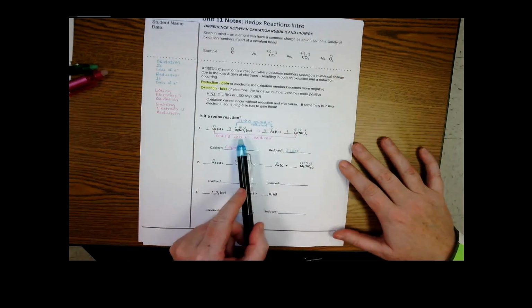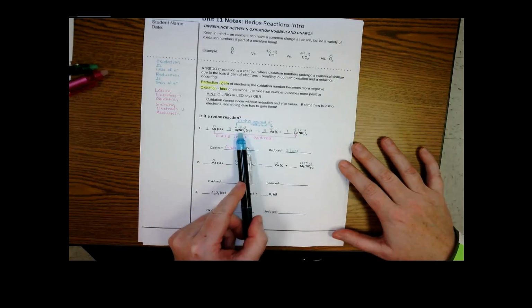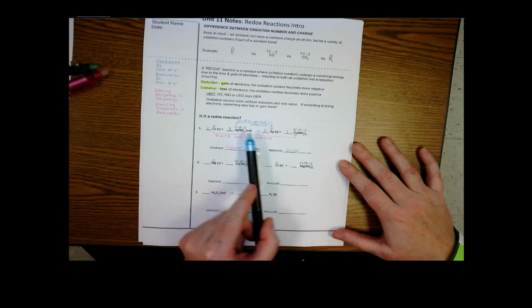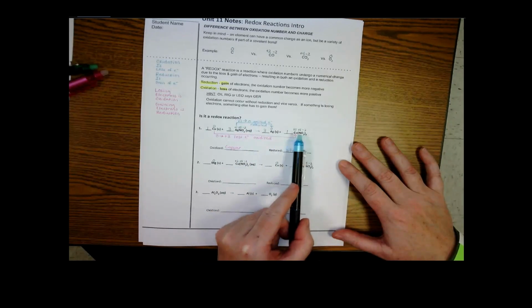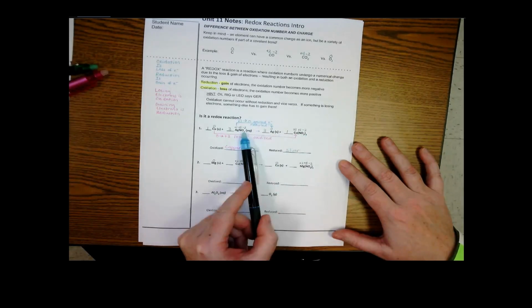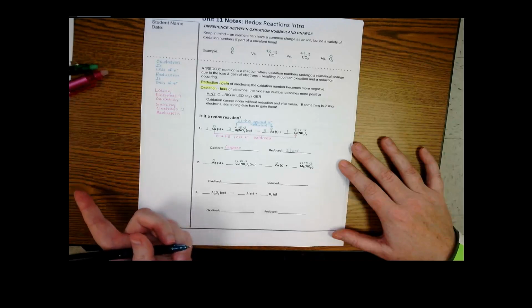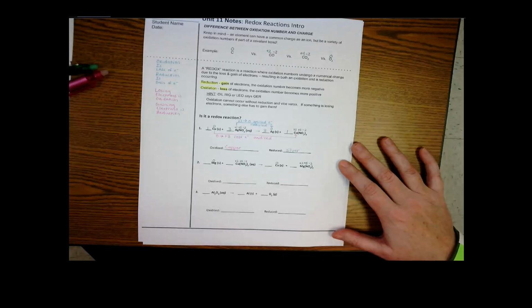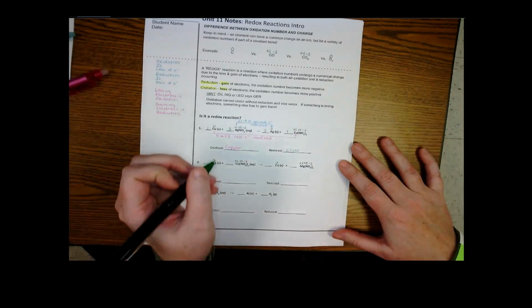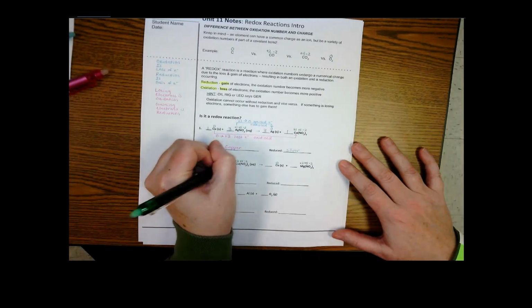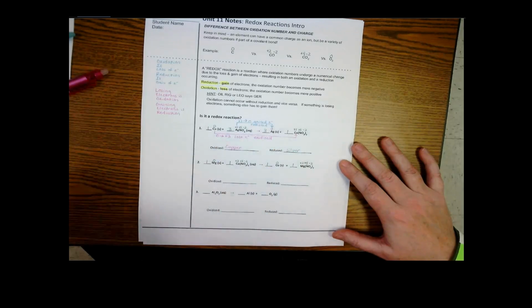Then if we're just checking, nitrogen in the reactants has a +5 and in the products a +5, oxygen stays at -2 as well. So this is a redox reaction because we had an atom that lost electrons and an atom that gained electrons.